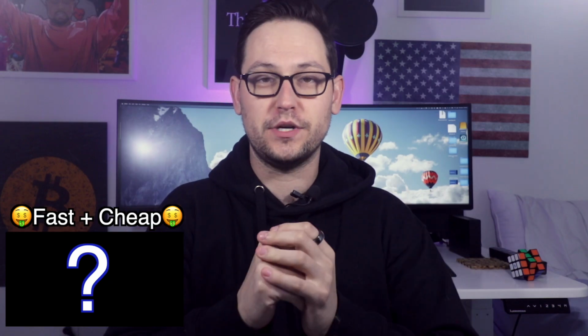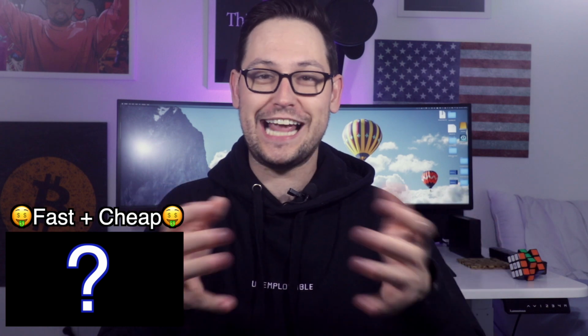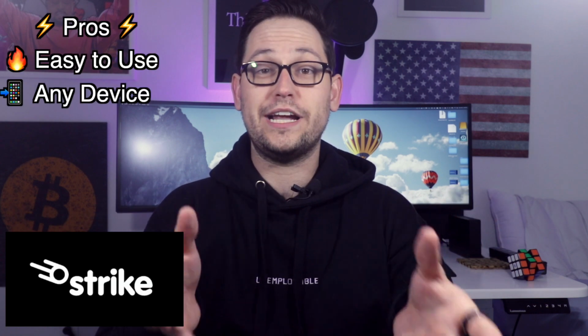The first strategy that we're going to cover today is by far the easiest strategy that you can use to dollar cost average Bitcoin here in 2022. And that's by using the most exciting app in the world right now, the Strike app. The Strike app is available on iOS, Android, and as a Google Chrome extension. So you can pretty much use it on whatever device that you want to use it on. You can use it on your phone or on a desktop through Google Chrome.